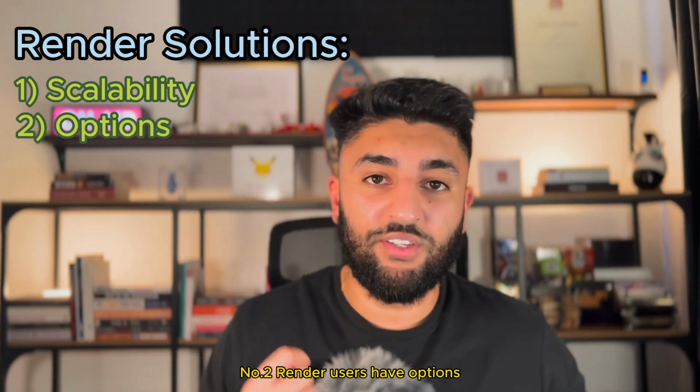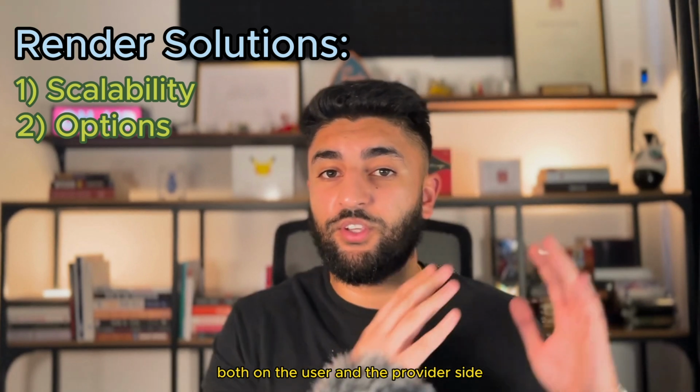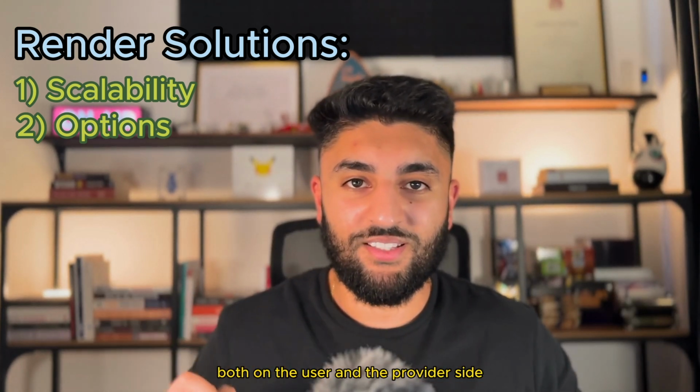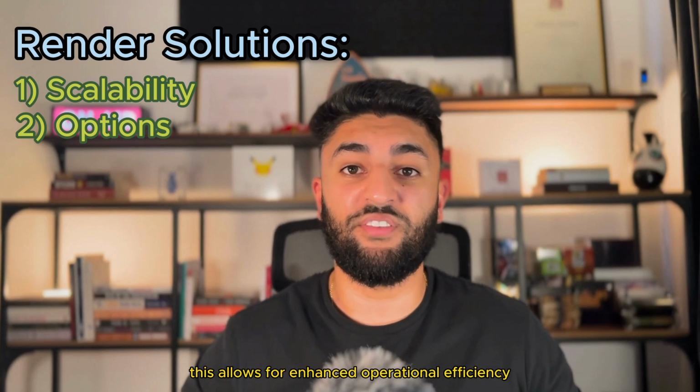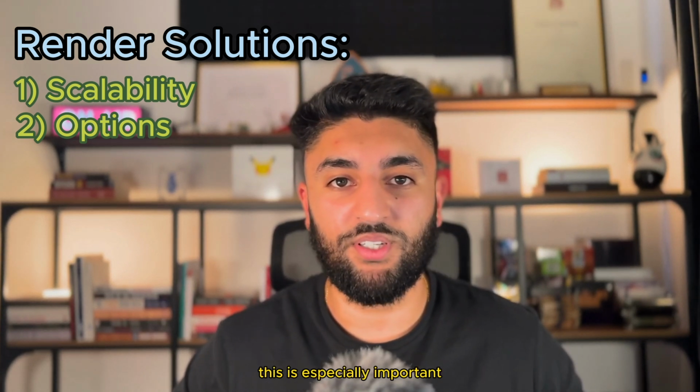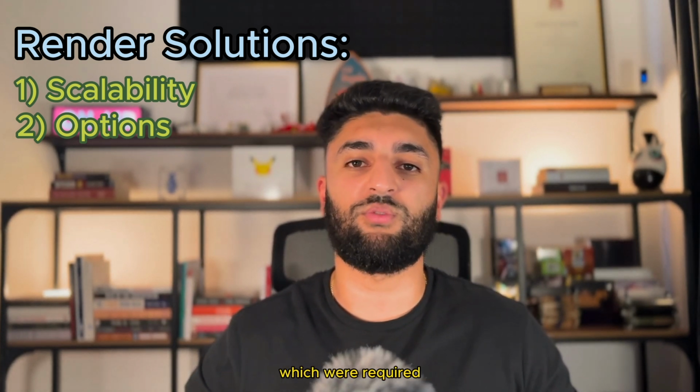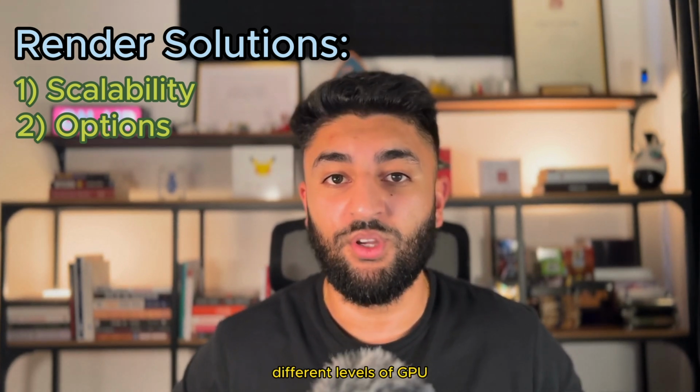Number 2, Render users have options both on the user and the provider side. This allows for enhanced operational efficiency. This is especially important given the different scales of projects which will require different levels of GPU processing power.